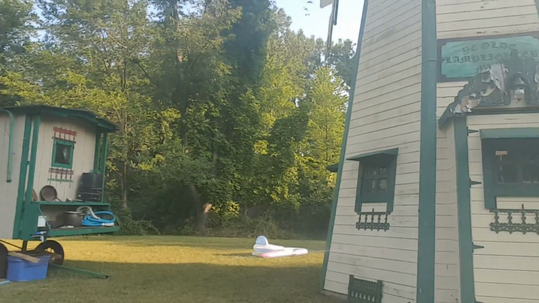So, like pinwheels, windmills also move from the wind. And look at this awesome windmill.